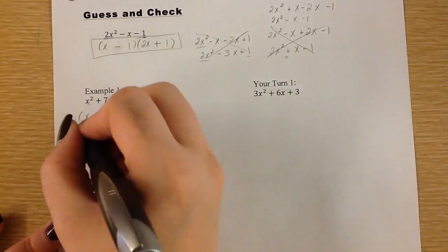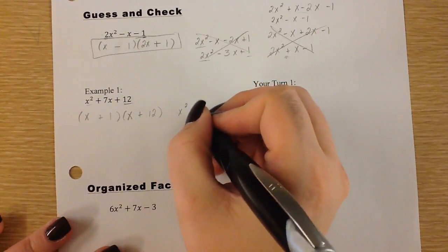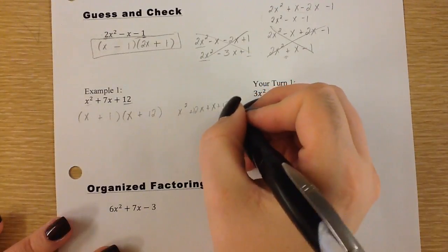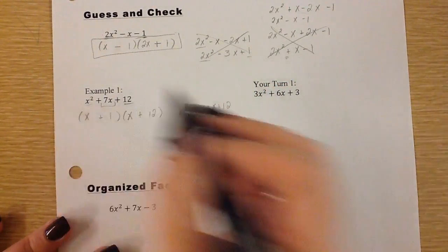Everything's adding, so let's go ahead, let's go with it. So we'll have x squared plus 12x plus 1x plus 12. So I get a 13x here in the middle. That didn't work. I want a 7x in the middle.